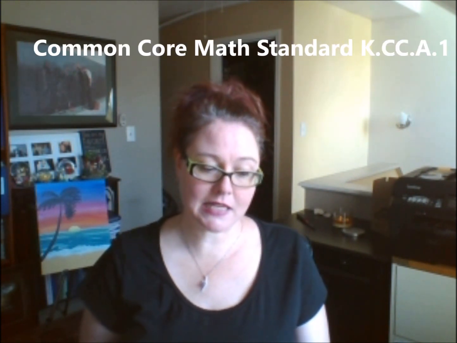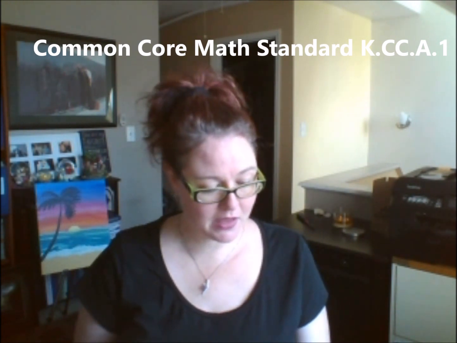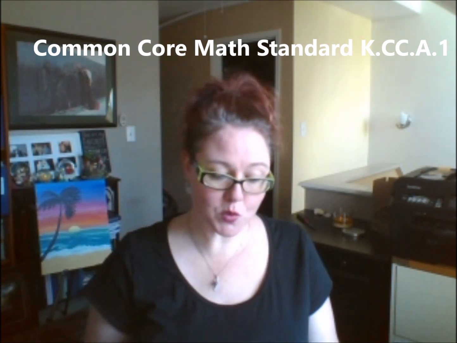So with your Common Core standards, the first one is CCSS math content KCCA1. What that states is count to 100 by ones and tens. So by the end of the school year in June, your child will be expected to count to 100 both by ones, rote counting in order, and also by tens: 10, 20, 30, 40, 50, 60, 70, 80, 90, 100. As far as the pacing, that is based on your school district.